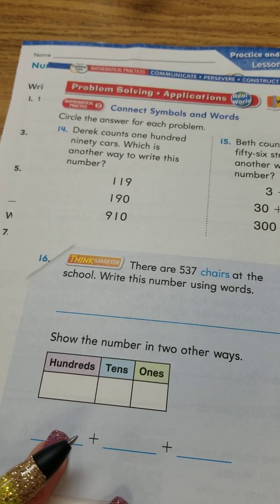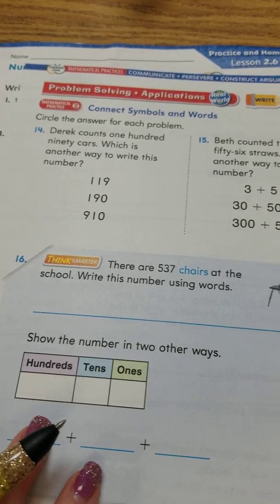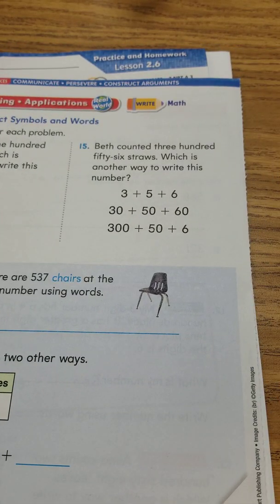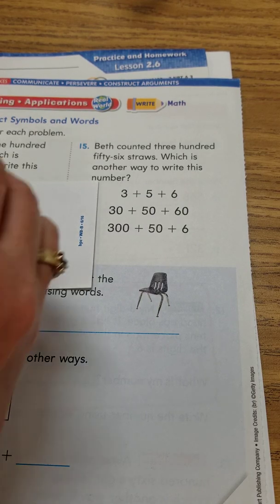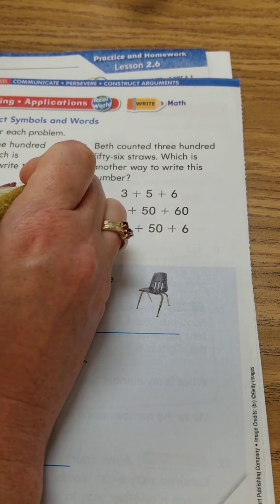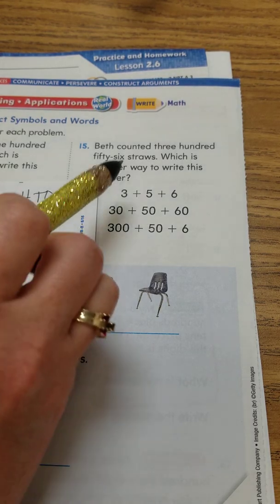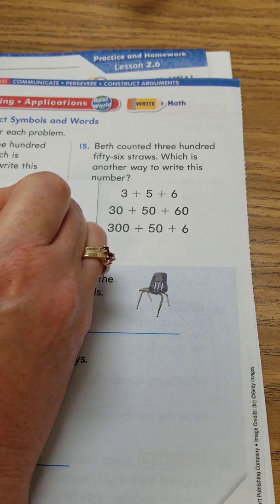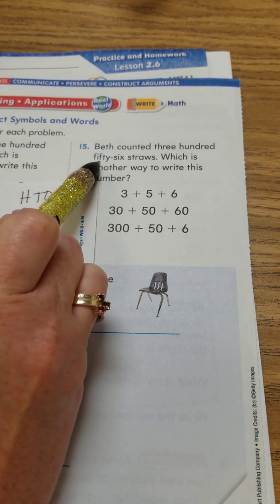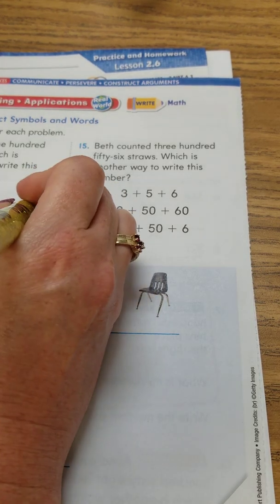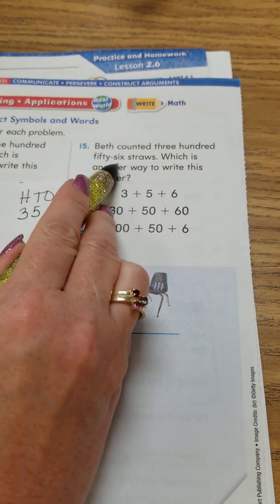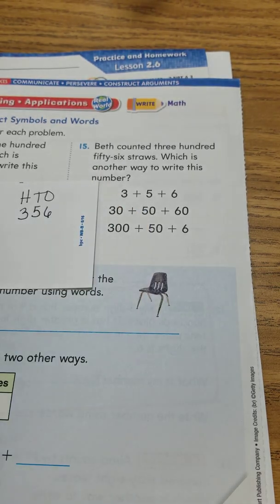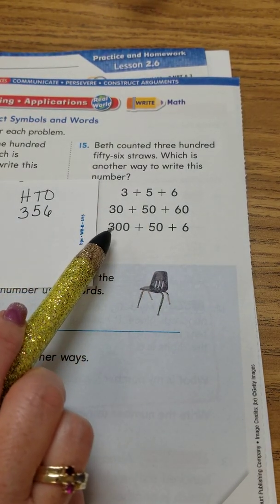I'm going to do one more problem with you, and then the rest of the math will be completed independently. Let's look at number 15. Beth counted 356 straws. So I'm going to do my HTO like I've been doing all chapter 2. And let's record 300. Okay, so that means I have 300s. This is the word 50. All right, there's 50. So that's 5, 6.